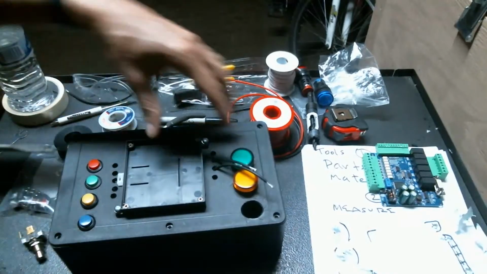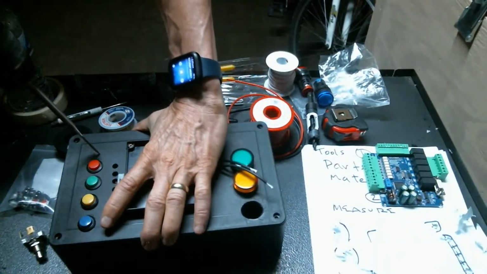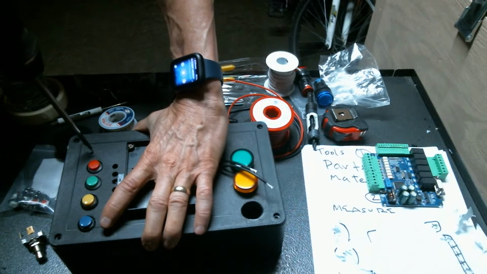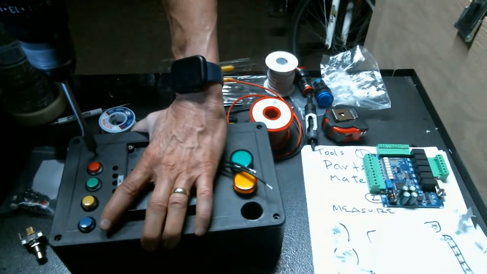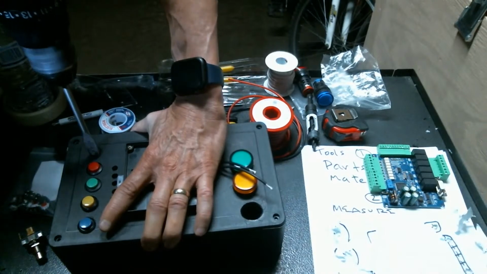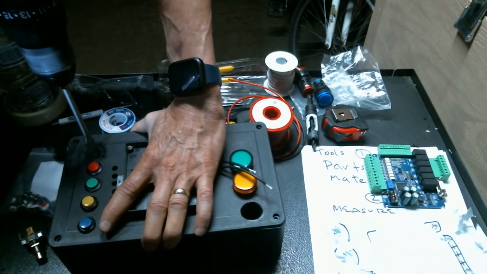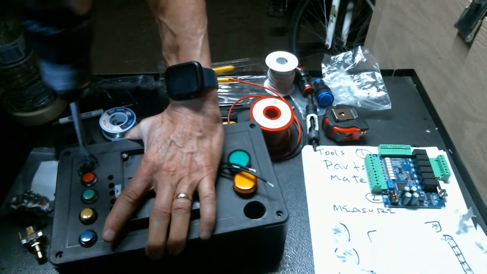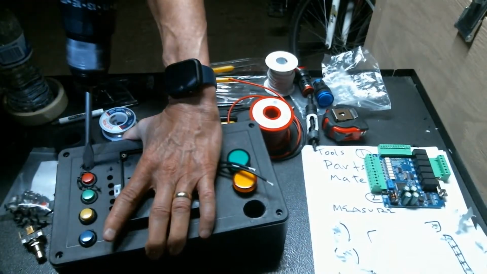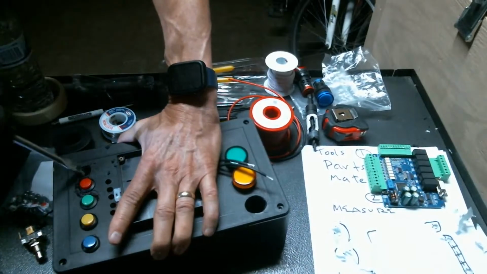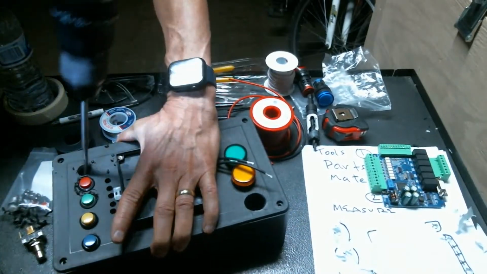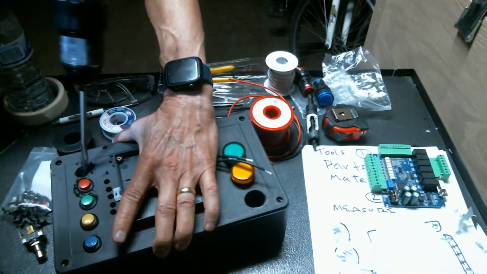Okay, so we're going to drill this first hole right here. That's going to be for my power switch. I already got it marked. I'm going to ream it a little bit just because I know that the hole needs to be a little bit larger.